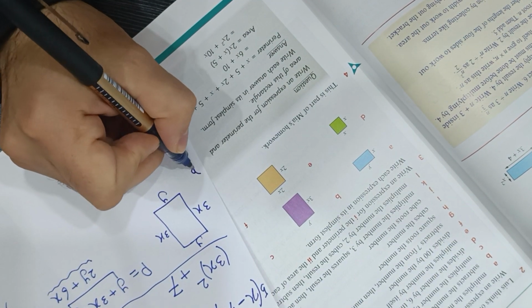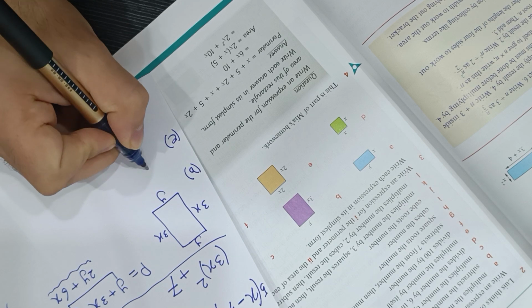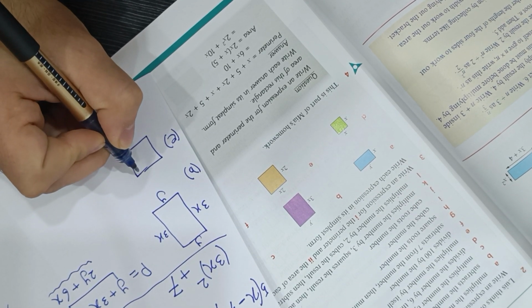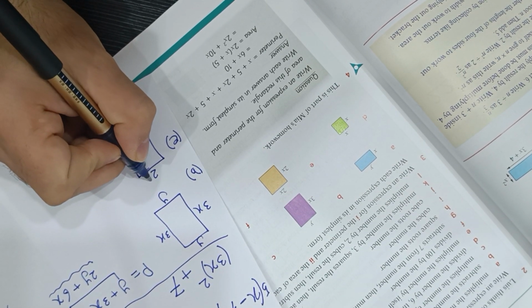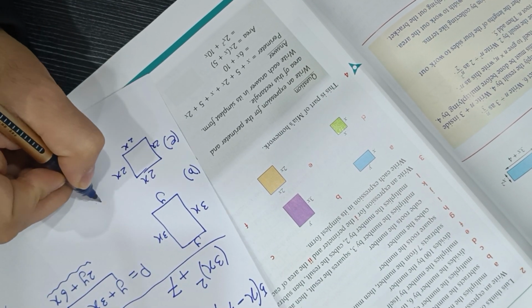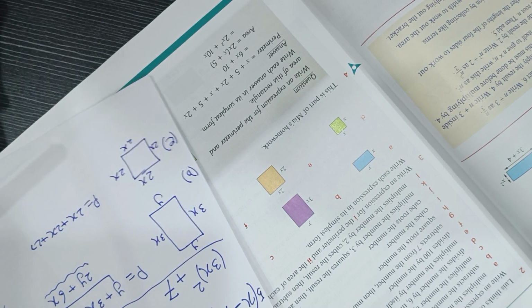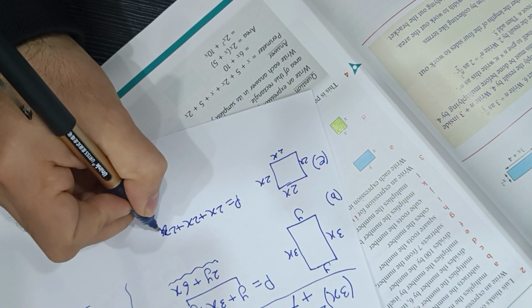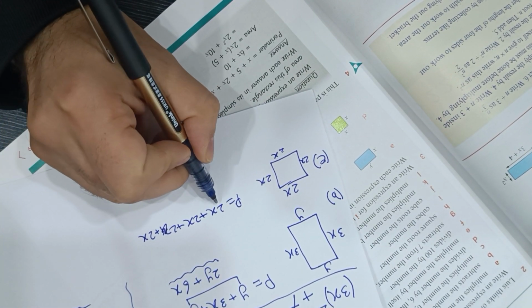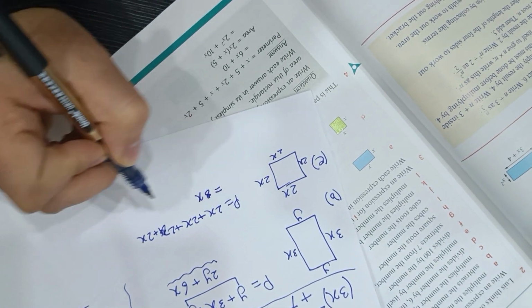That was part B, by the way, rectangle B. We said we are going to solve E as well, so it is a rectangle, or I can say a square, because the sides are equal. All are equal. So the perimeter is going to be 2x plus 2x plus 2x plus 2x, it's going to give us 8x.